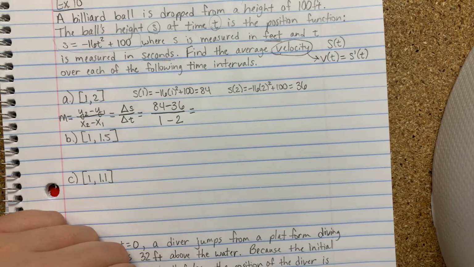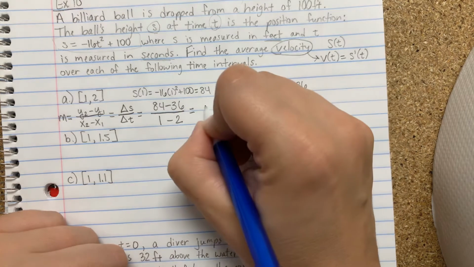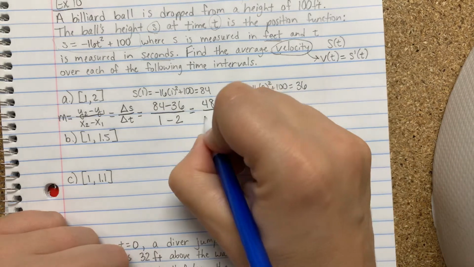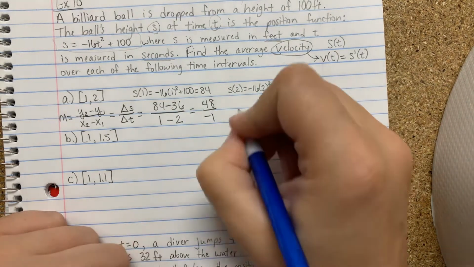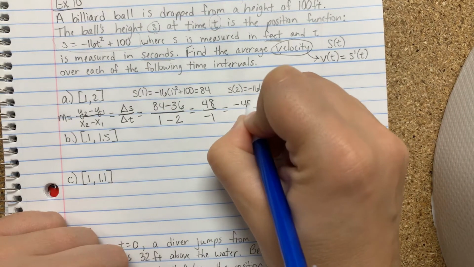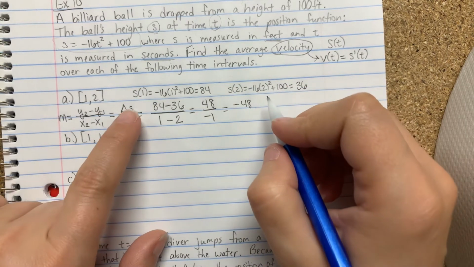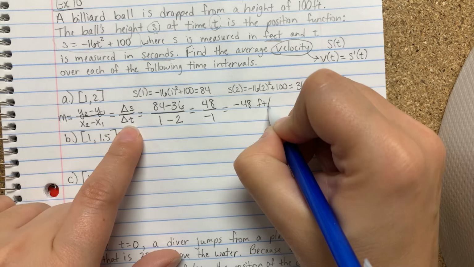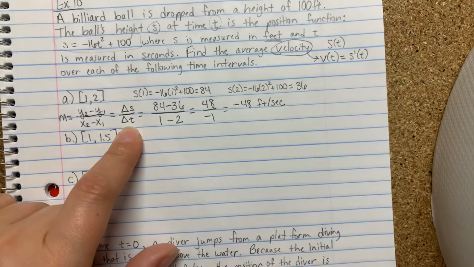Okay, so that's going to give me 84 minus 36. That's 48 over 1 minus 2 is negative 1. So I end up with negative 48. And remember, this was feet per second, right?